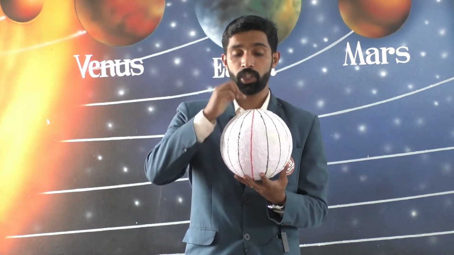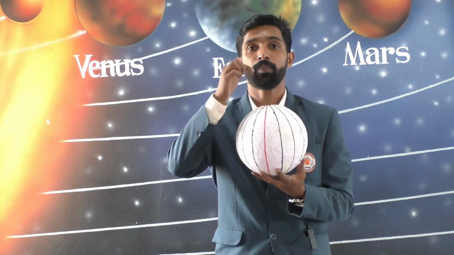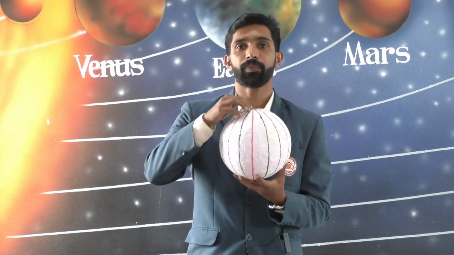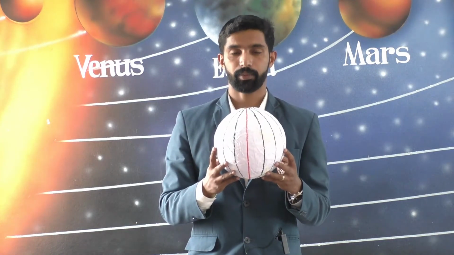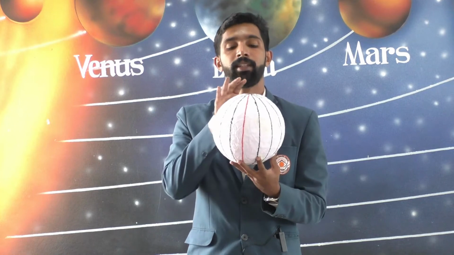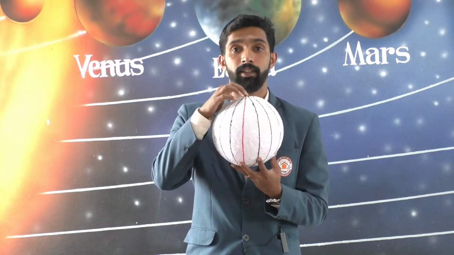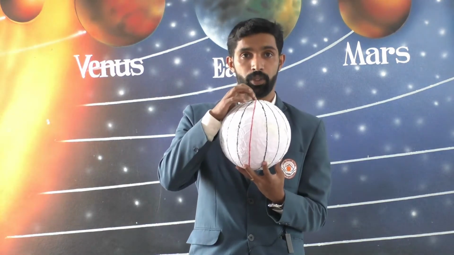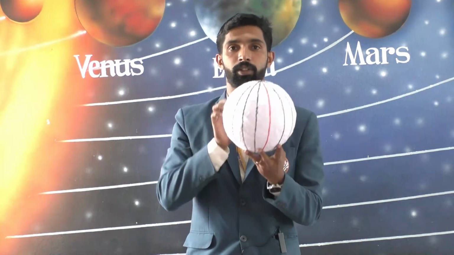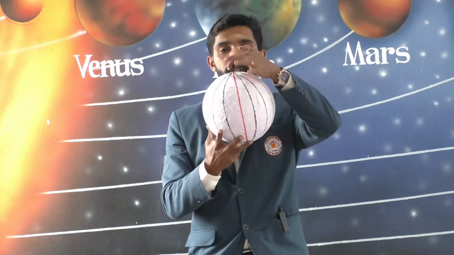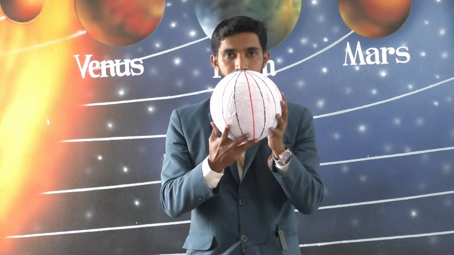The meridian passing through the British Royal Observatory at Greenwich near London. It is regarded as the 0 degree longitude and called the prime meridian. You can see this red line over here. This is the prime meridian.